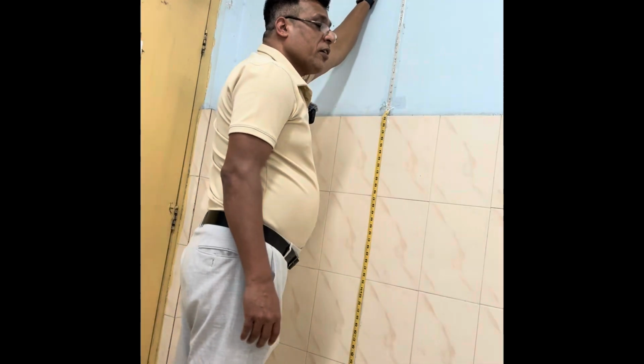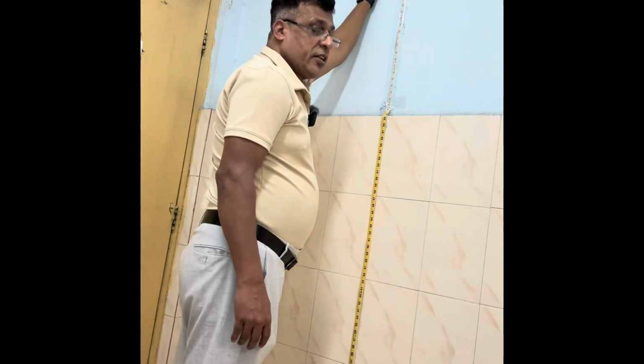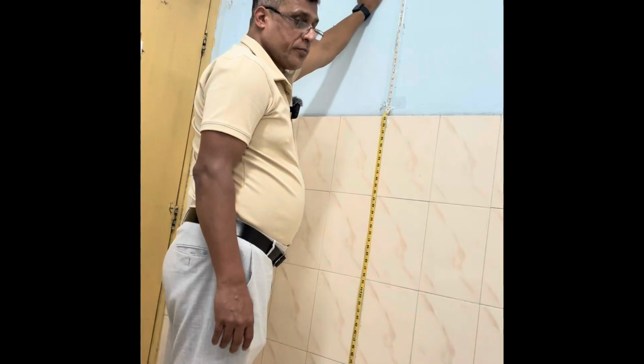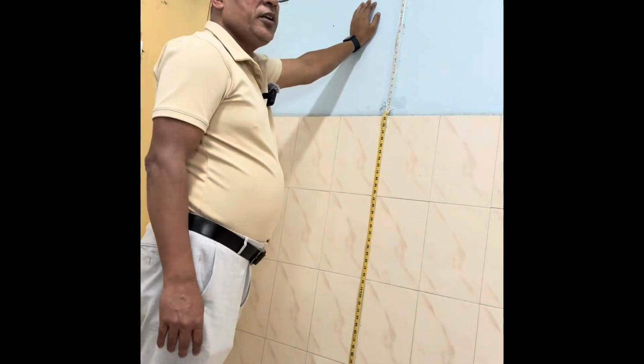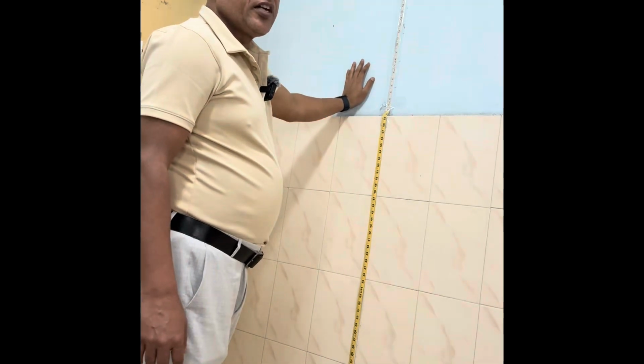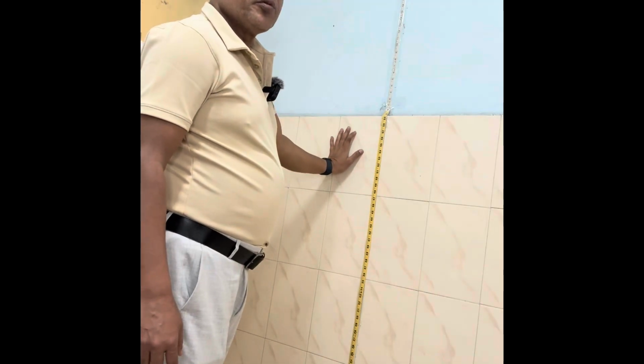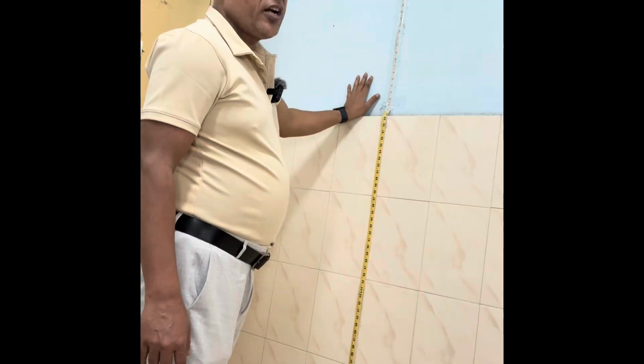Then we will maintain it for 10 seconds each time, and do it for 10 cycles up and down. So this will be our first range of movement till we have got gradual full movement range of the shoulder joint, the flexion and extension.